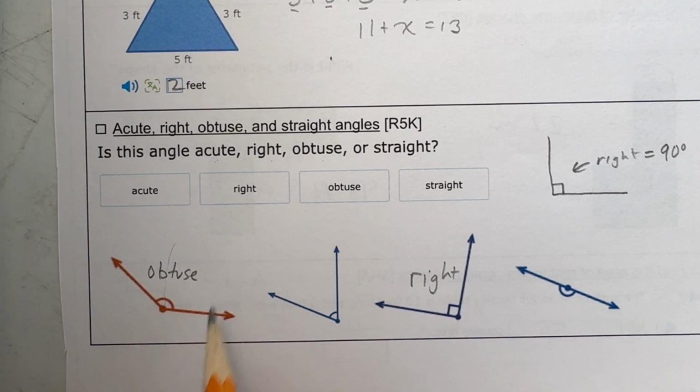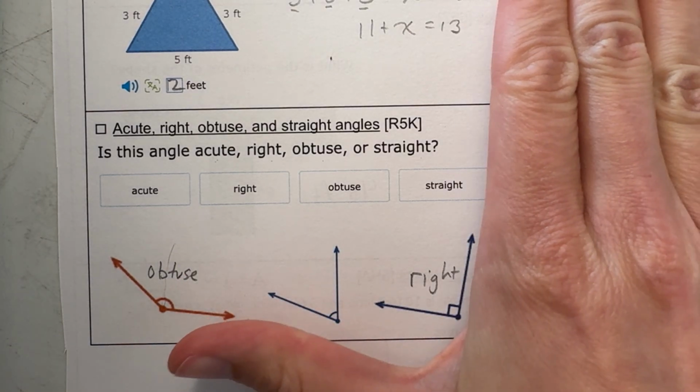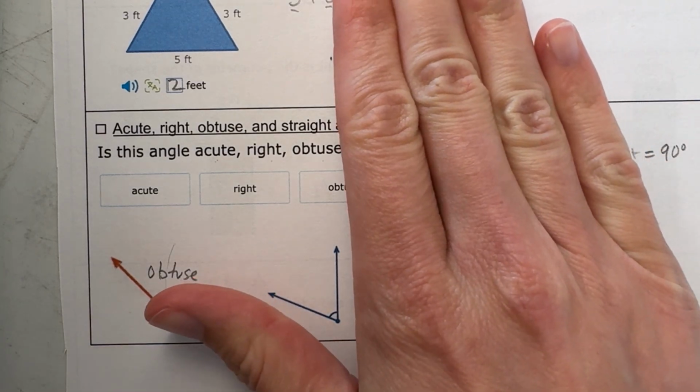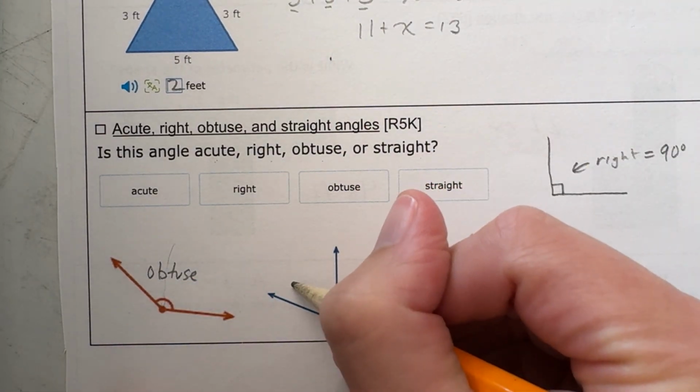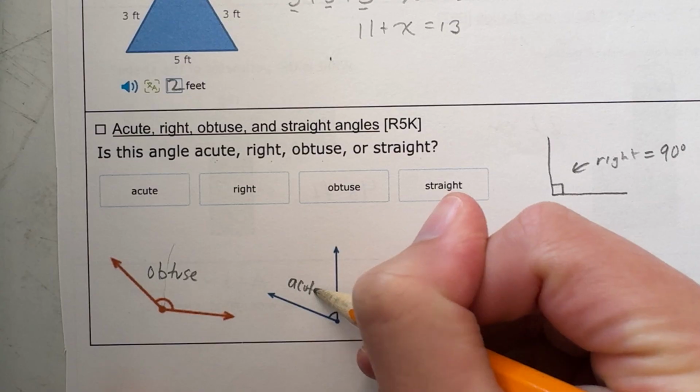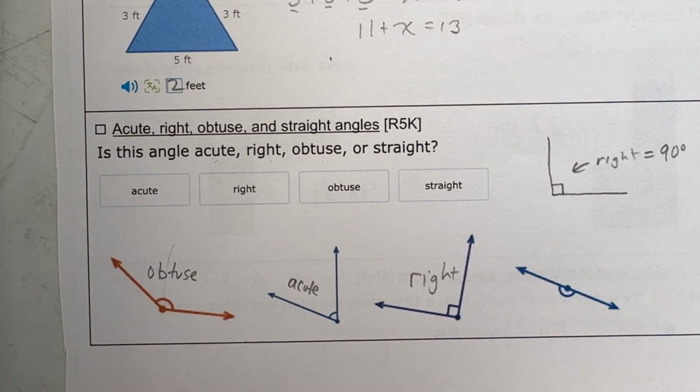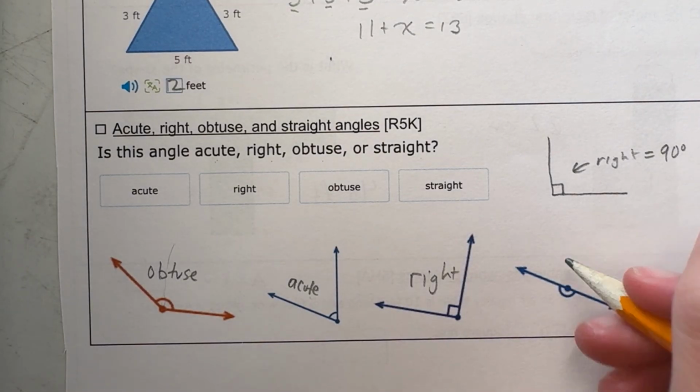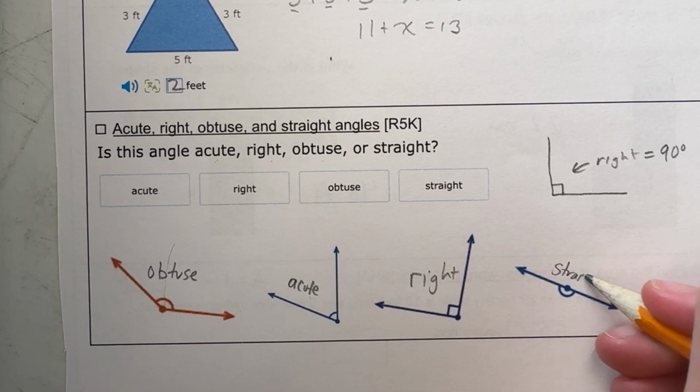Okay, obtuse. This is a larger angle. Look, this angle is smaller, right? Like here's the right angle. This angle is smaller. It's more closed. This is acute. I like to remember like, oh, acute, a small one, right? This is called an acute angle if it's less than 90 degrees, okay? And then this angle is open all the way, so it becomes a straight line. That's called a straight angle.